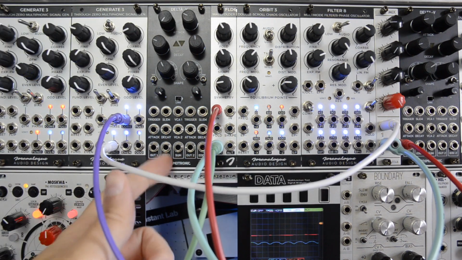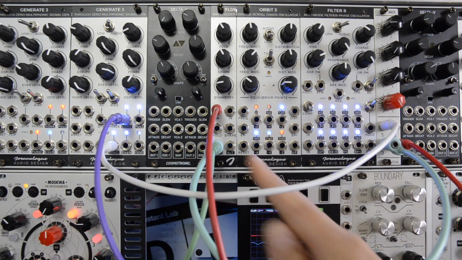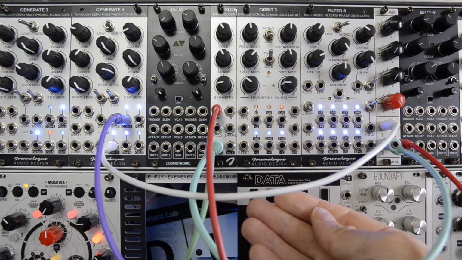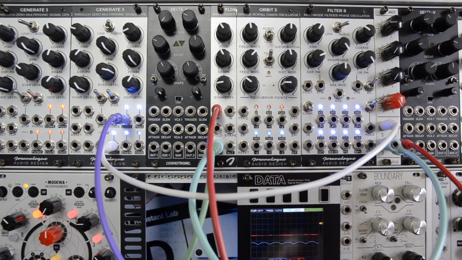So the reason you're hearing anything now is because apart from this blue or teal stackable here, there's another blue, teal, or perhaps green cable, which is coming from the main output of the wavefolder. It is going through the scope, and from there it's just going into the mixer.